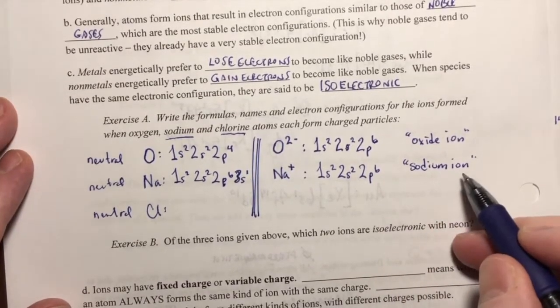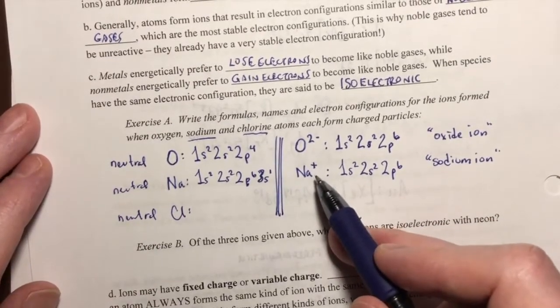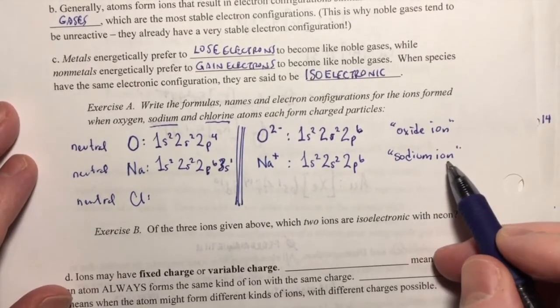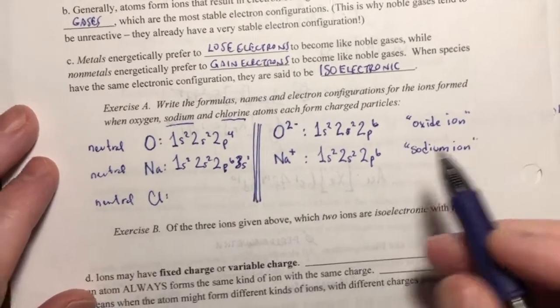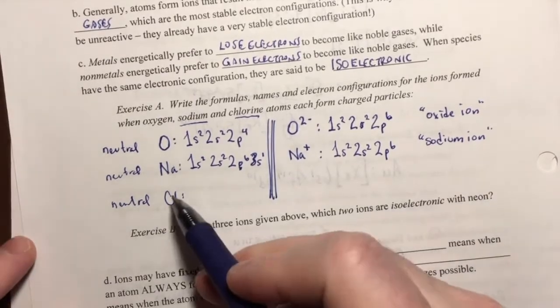And it's understood that when it is referred to as an ion, that it must be that species. We could also, by the way, call this a sodium cation, and that would be totally appropriate. But if I say sodium ion, it's understood to be a positively charged cation. All right, we're going to move on to chlorine.